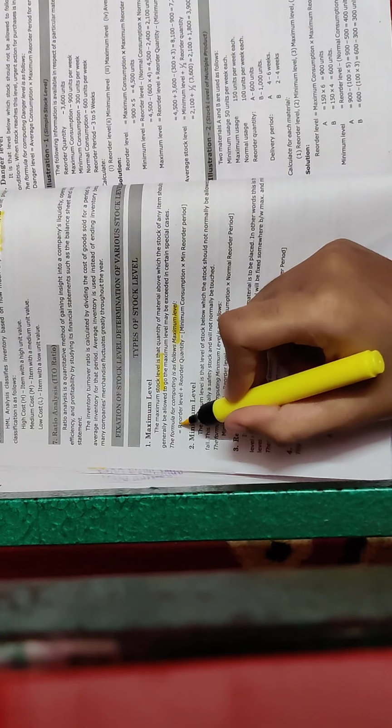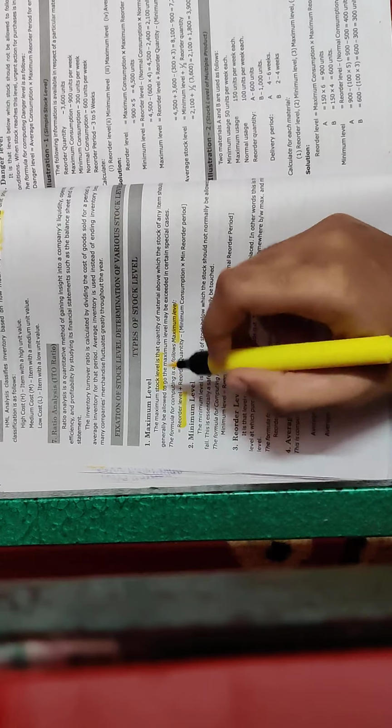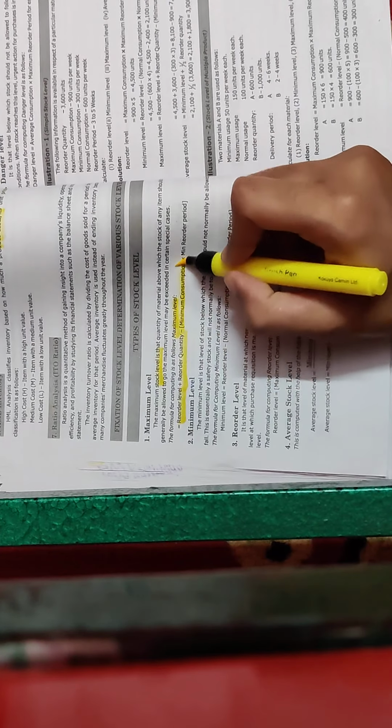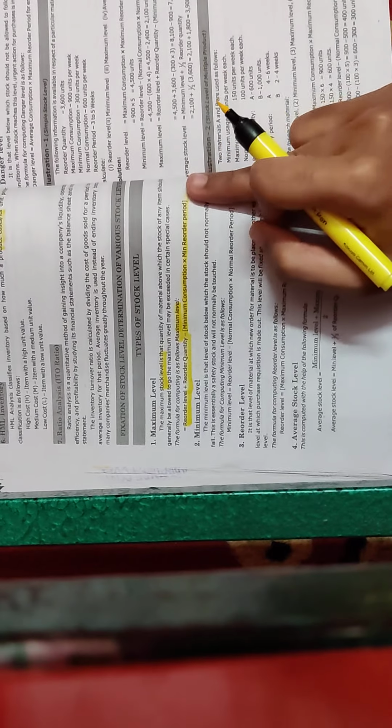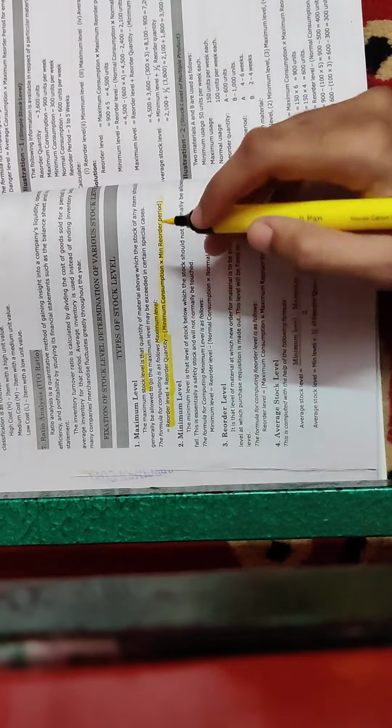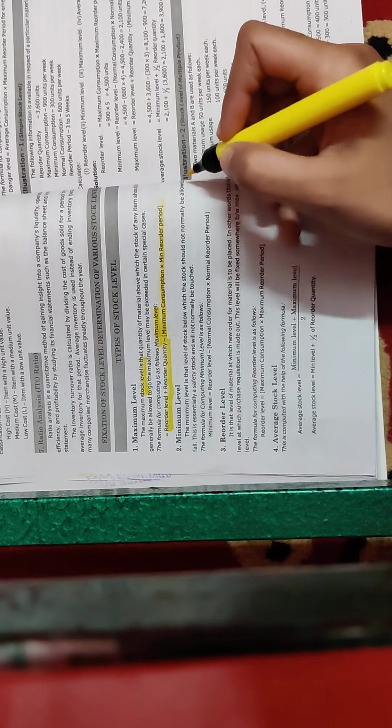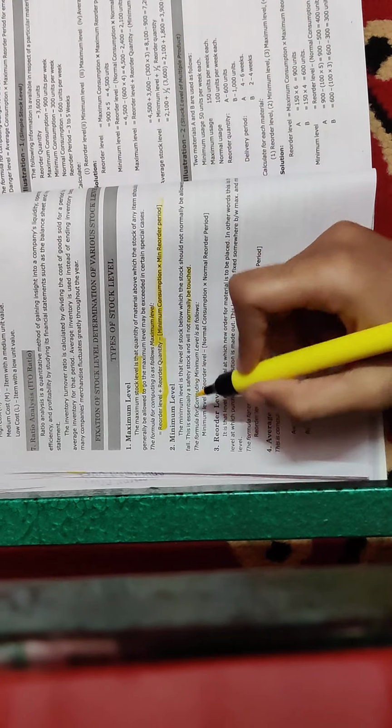The formula for maximum level is equal to reorder level plus reorder quantity minus open brackets minimum consumption into minimum reorder period, close the brackets. Next is minimum level of stock below which the stock should normally not be allowed to fall. This is essentially a safety stock which will not normally be touched. It is only for a safety purpose, in case you do not have any option, that time you will take that stock and use it. Minimum level is equal to reorder level minus open brackets normal consumption into normal reorder period. This is the formula of minimum level of stock.